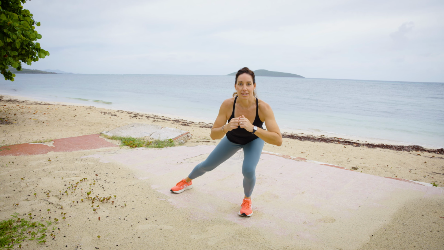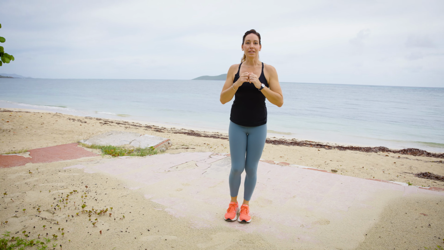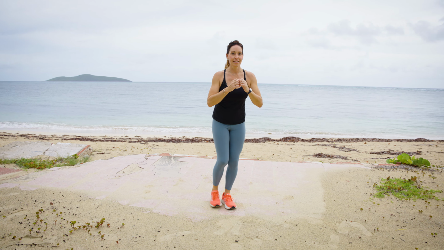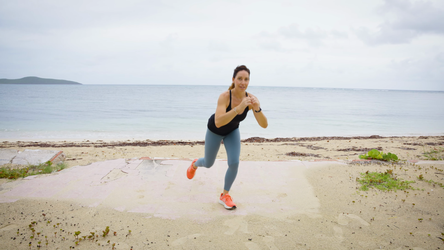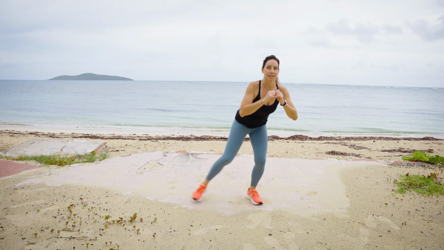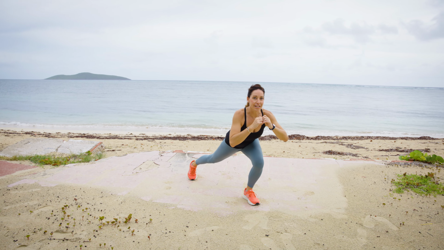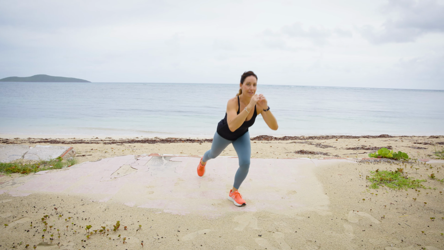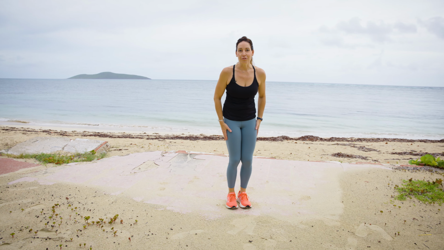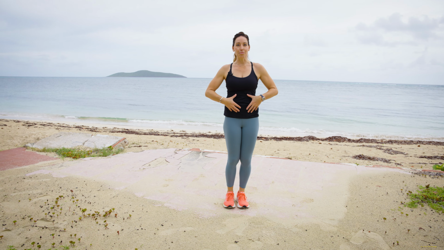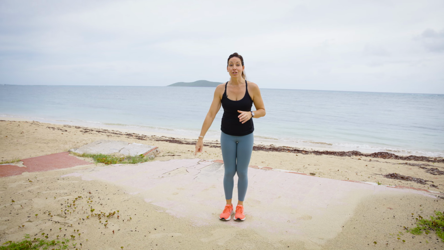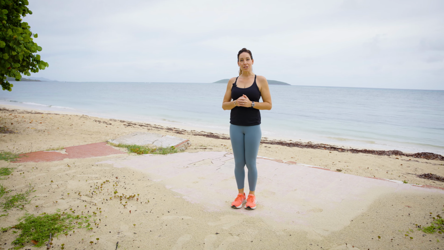So then you go out to the side, come back in, 45 degrees, come back in, come straight back, come back in. Let's try that again. Out to the side, 45 degrees, and all the way back. Nice work. So you should be pushing up from that front leg as you do this. Keep those abs engaged, keep that back nice and flat, and make sure that your knee does not go in front of your big toe.